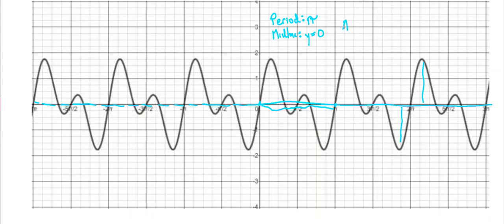The last thing we can find is the amplitude, and it doesn't necessarily matter what order you find these. The amplitude, remember, is half the total distance from max to min, or you can think about it as the distance from the midline to its max and min. If I look right here, it's about 1.75 up from the midline and about 1.75 down from the midline, which means the amplitude is 1.75. Another way of thinking about it is that the total distance from max to min is right around 3.5, and half of 3.5 is 1.75.